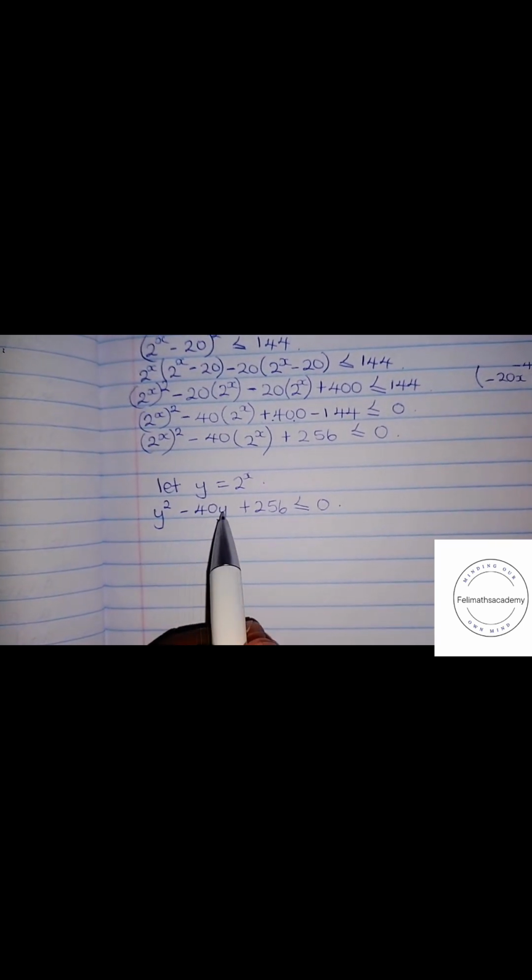Then we are going to factorize this part. To factorize this part, we want to find two numbers which, if we multiply them, we get 256y squared, and if we add them we are going to get negative 40y. So these two numbers: let me divide this 256 by 32.